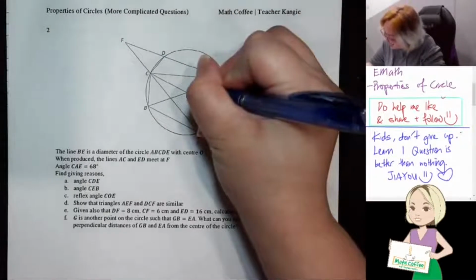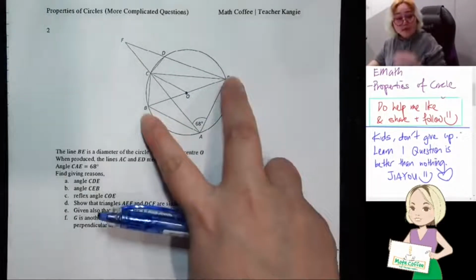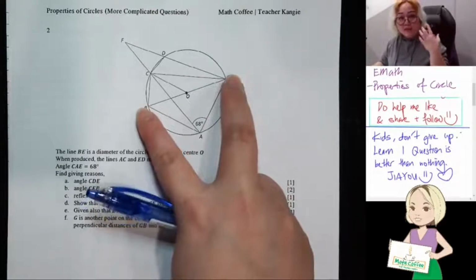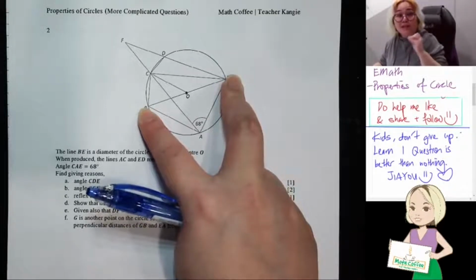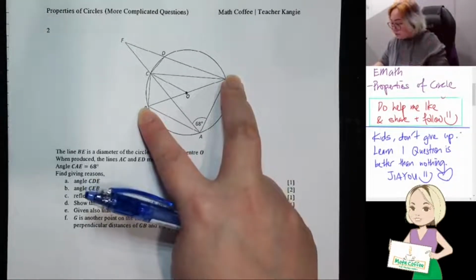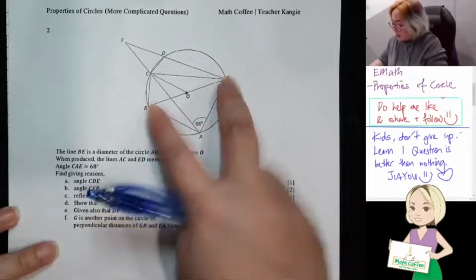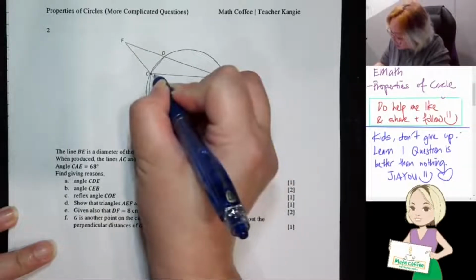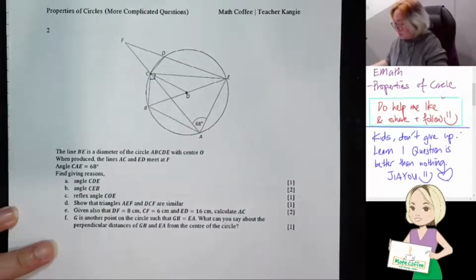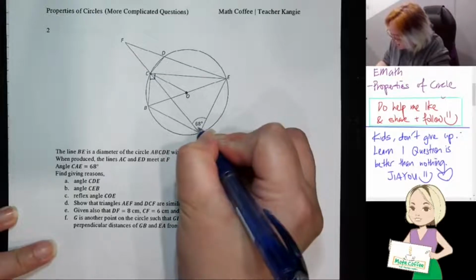So I always make it a habit, so I know this is my center. I will put a dot there to remind myself, okay, that's a center. Because whenever we have a center as well as a diameter in a circle, you can easily find out the angle in a semicircle, which will be the 90 degree. Okay? So in this case, let's go and find our 90 degree. So over here, this is a diameter. This point touches the circumference, so I will know this is 90 degree. And this is diameter. This also touches the circumference, so I will also know this is 90 degree.